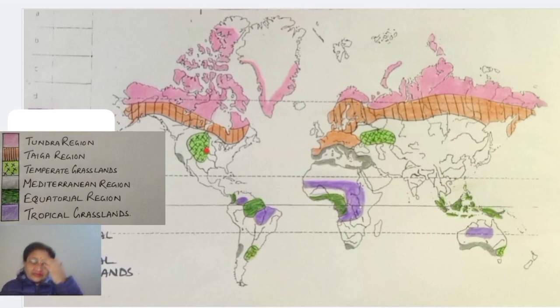Small pockets are there. So in North America, which is the region known for it? This part. This portion which is colored by green and a small cross symbol is there. Cross symbol has been used to do the shading in that. So this is actually indicating the temperate grassland region, and it has the climate similar to it.